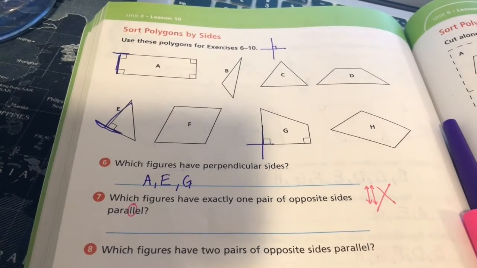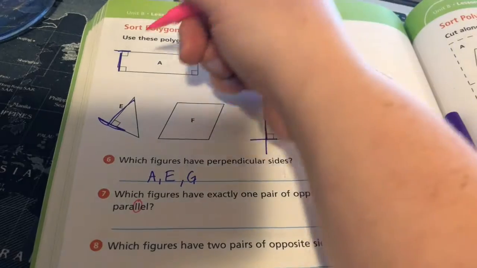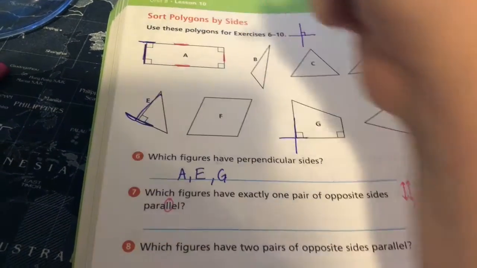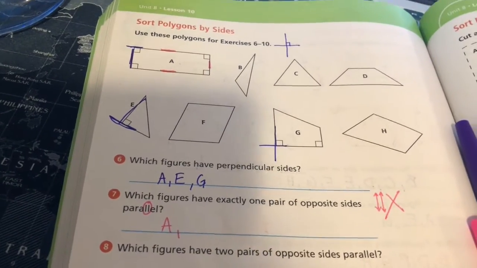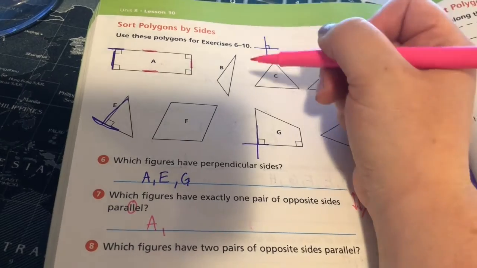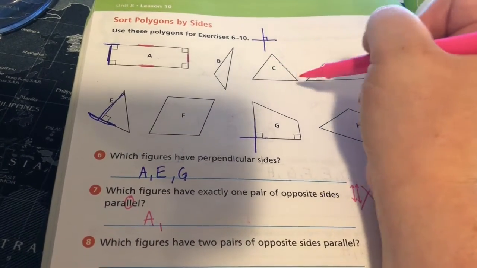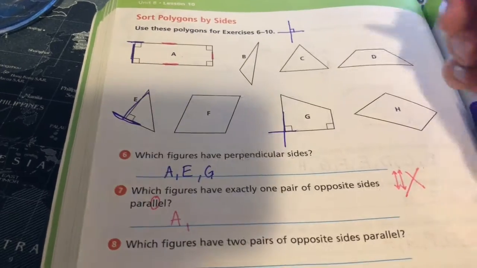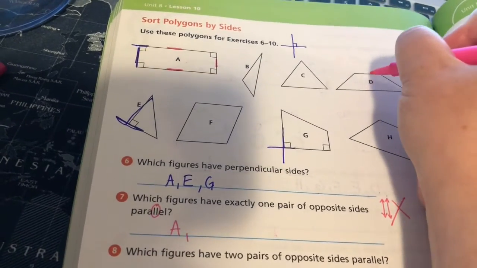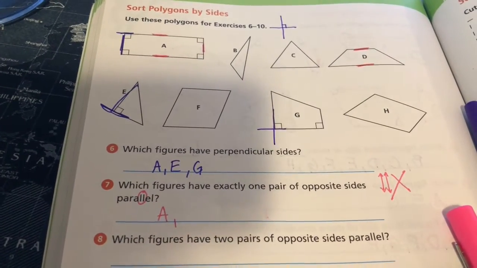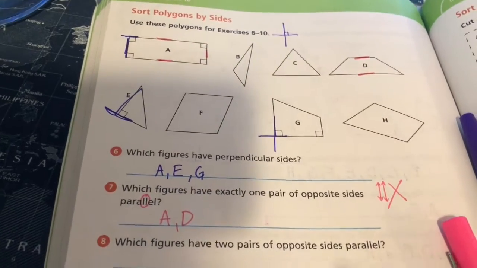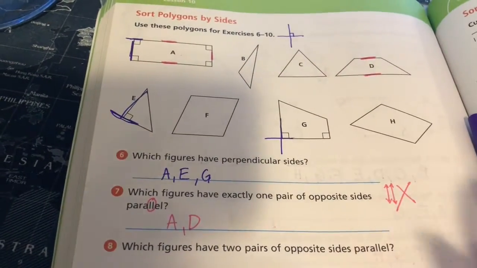Okay, so which figures have sides that are parallel? Well, A, do you see this side right here? This top is parallel to the bottom. It also has parallel sides. So figure A has parallel sides. B looks like it doesn't. Typically triangles won't have parallel sides. Oh, this one is not a triangle. This is a trapezoid here, and it does have these two parallel sides. So figure D. E, no, it doesn't have parallel sides.